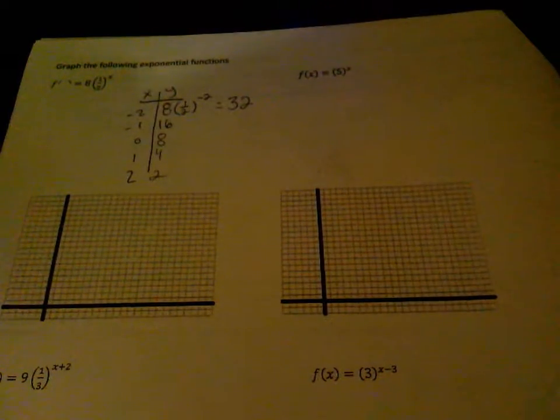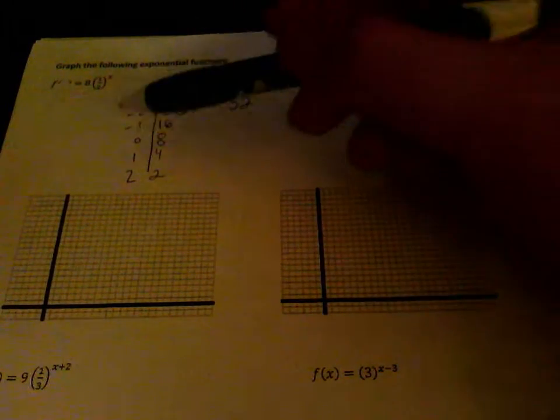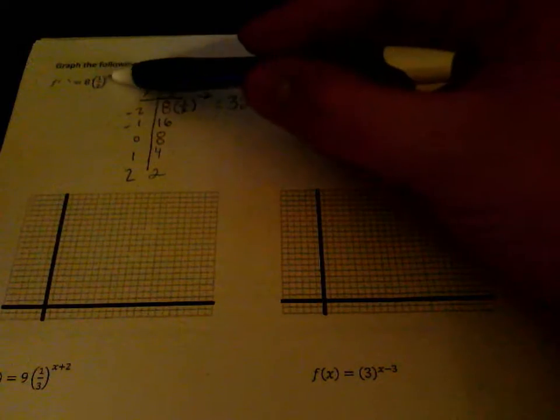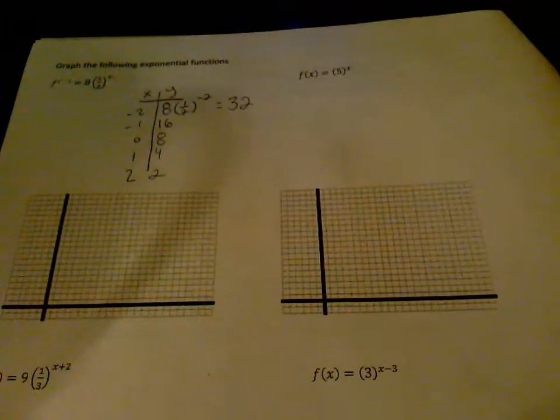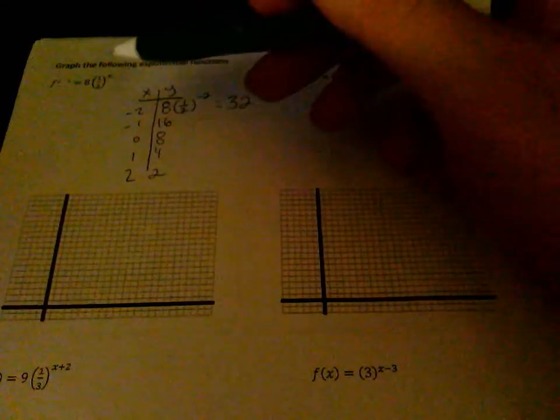I do the same thing on this one. It's going to give me 16, then 8, then 4, then 2. So all you have to do is take the x, whatever the x is, plug it in for the exponent, and just put it in your calculator with the parentheses and everything.